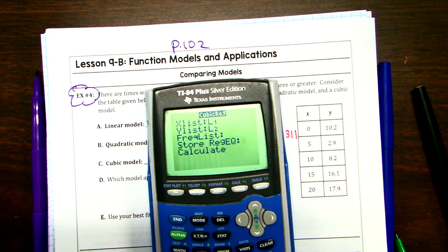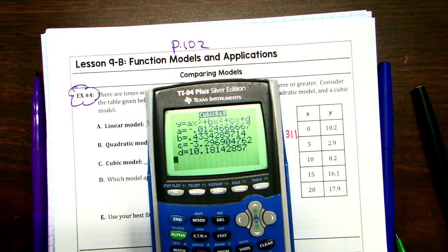Let's store it. Alpha, trace, enter. Keep hitting enter till you get your A, B, C, D in this case.